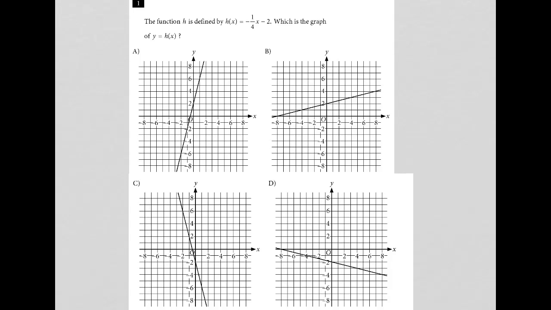So this question is a diagram question. I call it a diagram question because all of our answer choices are graphs, right? So more specifically, it is a graph question. The question here says the function h is defined by h of x equals negative 1/4 x minus 2. Which is the graph of y equals h of x?